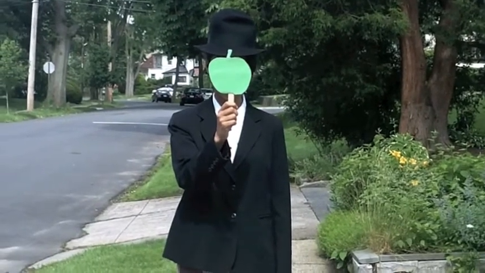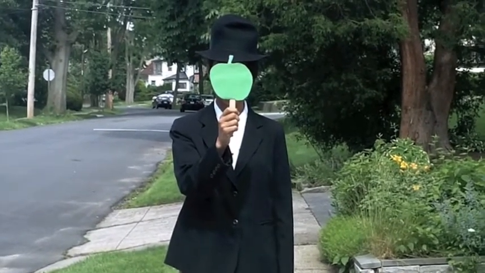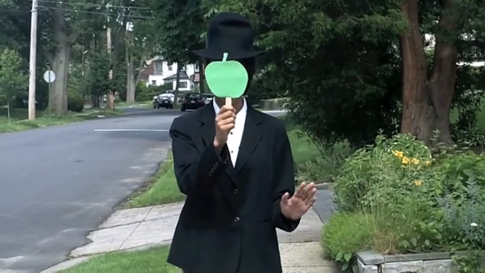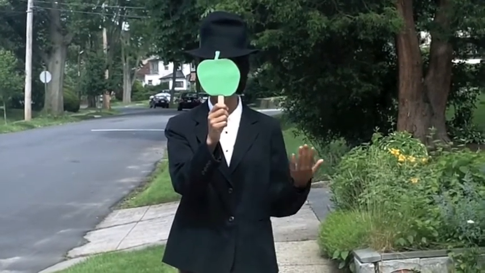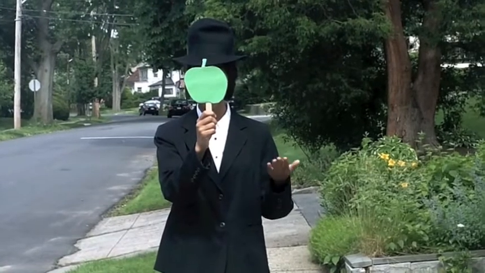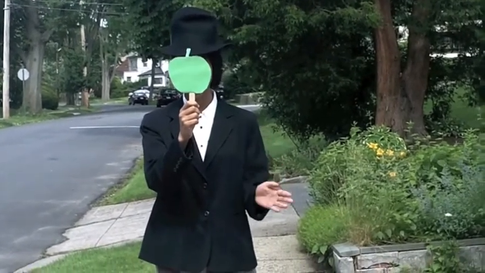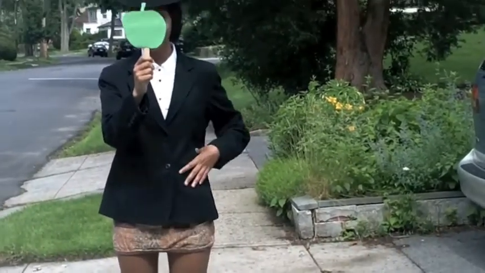I see. So is there more than one type of surrealism? What type of surrealist art would you be? There aren't types so much as techniques. A lot of surrealist artists use something called automatism, which is the juxtaposition of images to unleash the subconscious. I like to say that I'm a product of automatism. I mean, I'm wearing a suit and I have an apple obscuring my face. What's more juxtaposed than that?